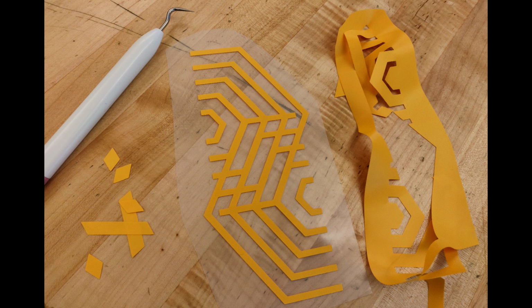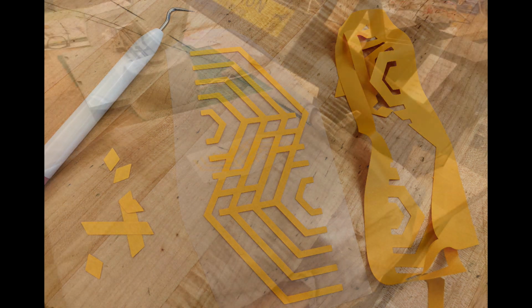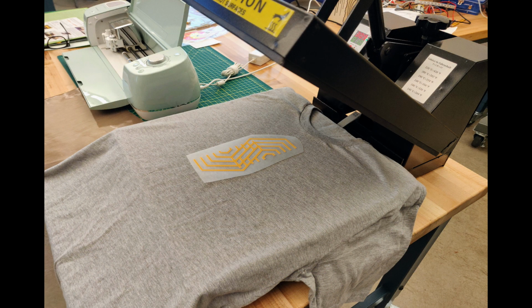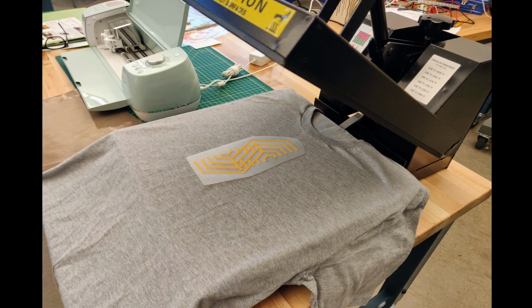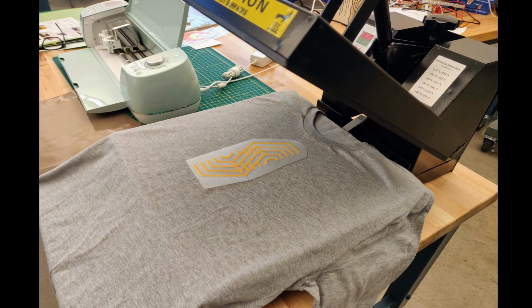Here is the design that's been cut out and weeded. So weeding is taking a tool like that and removing the excess material. You're weeding from the side that is going to be ironed on, so it'll look reversed. Here's the design positioned on the t-shirt, and you can see the Cricut cutter in the background there.